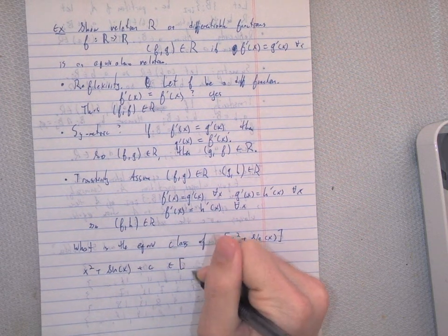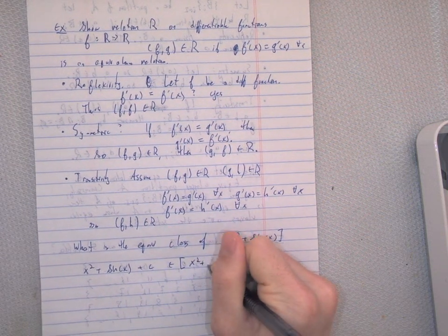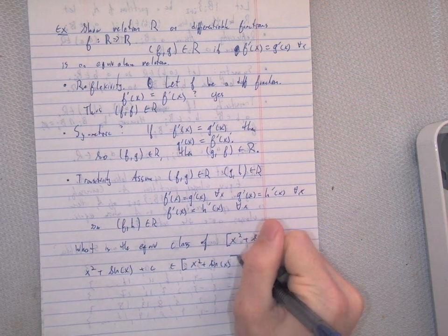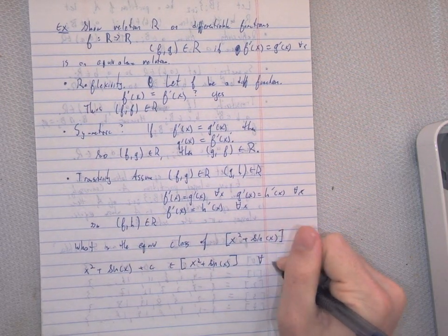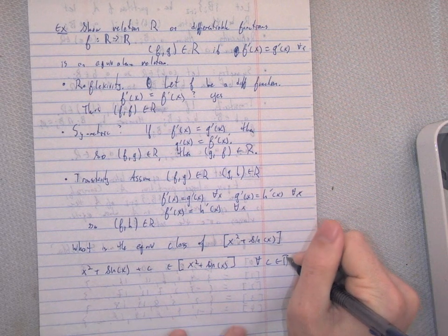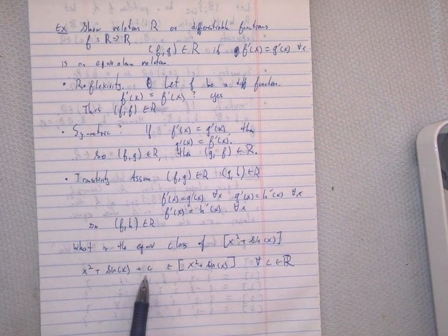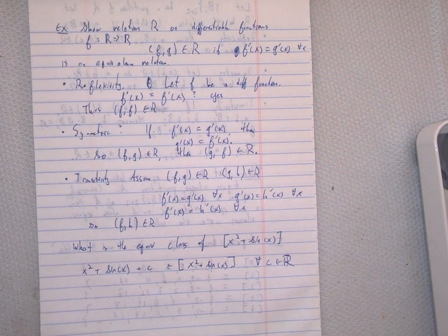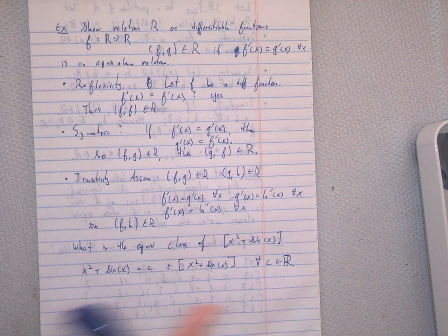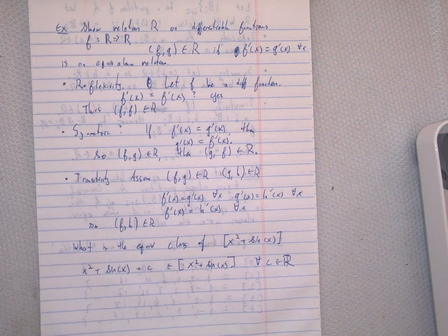So this is in the equivalence class of x squared plus sine of x for all c in R, right? If I change a differentiable function by adding any constant number, I haven't changed the derivative. And this is precisely the collection of functions that have the same derivative.